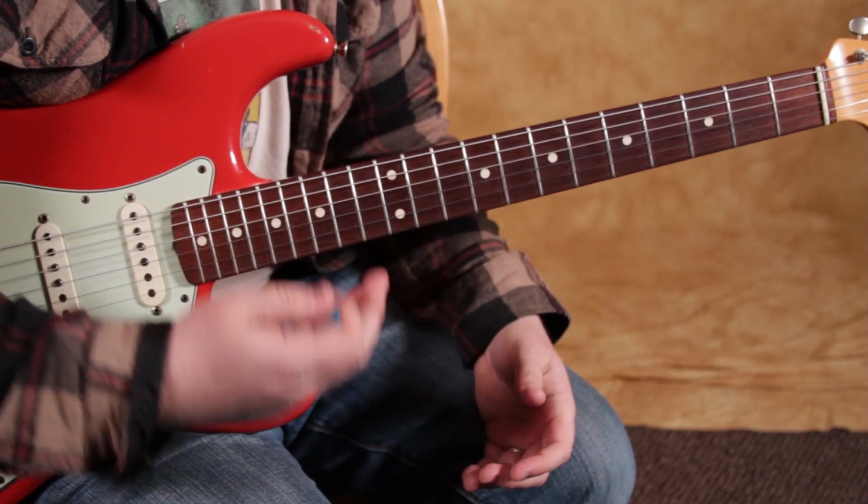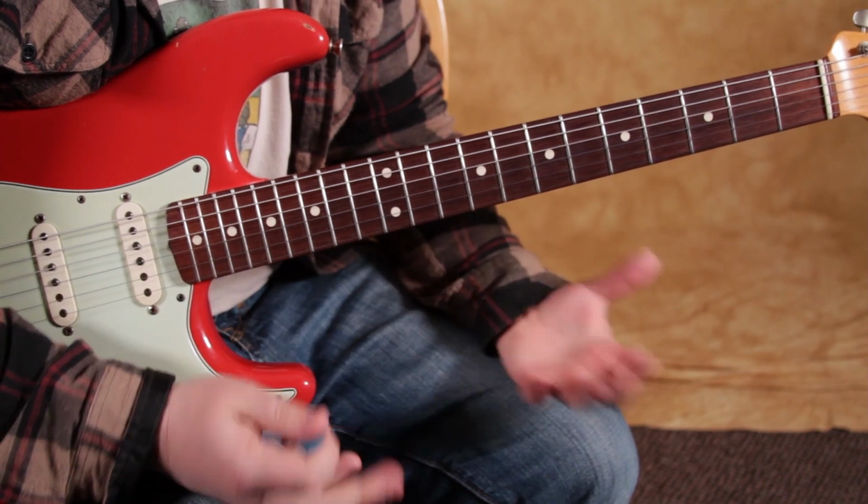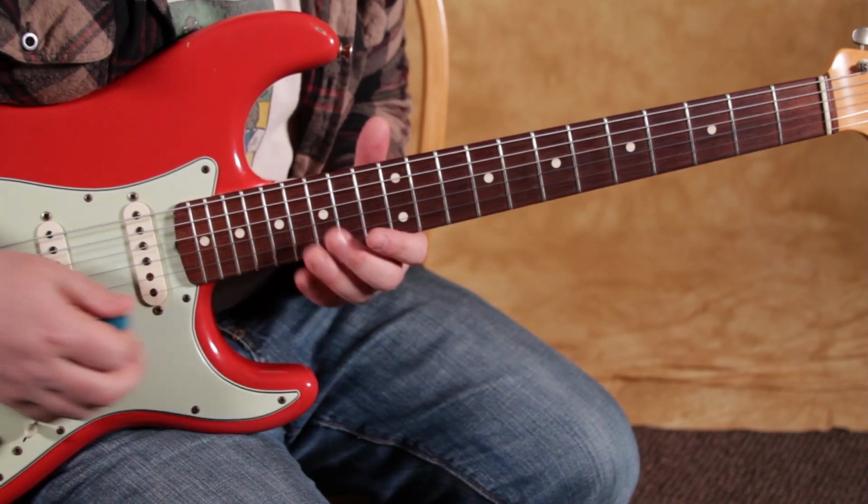And a lot of stuff I was doing was with alternate picking, but then you also want to experiment with the hammer-ons and the pull-offs too.